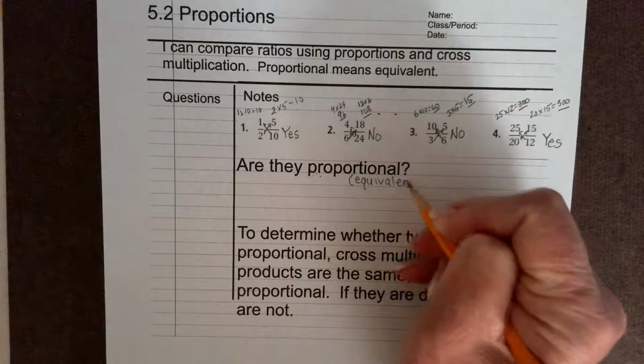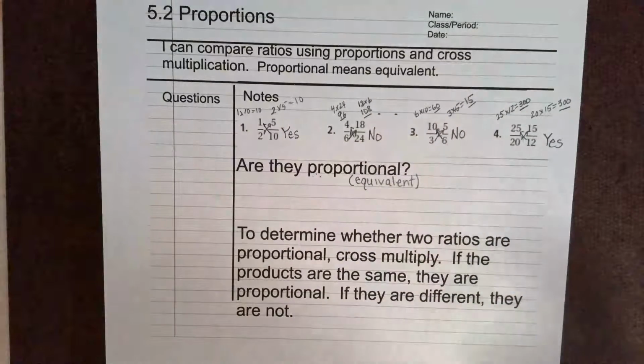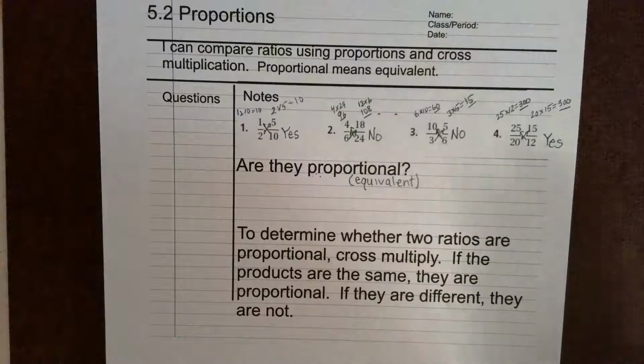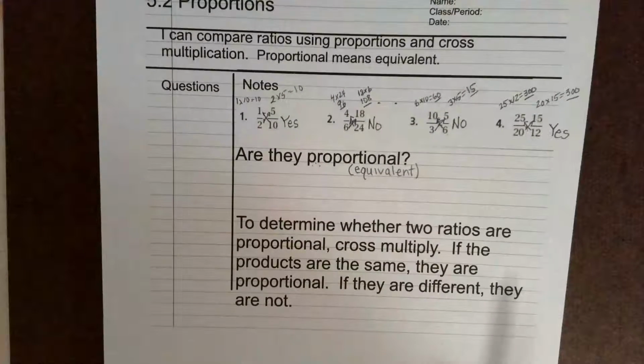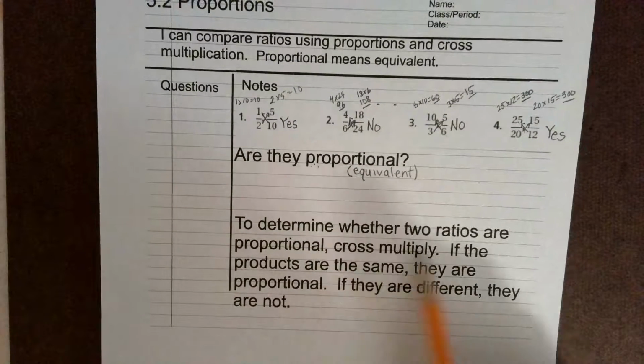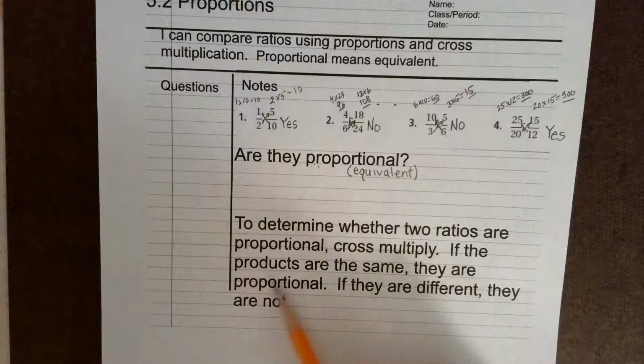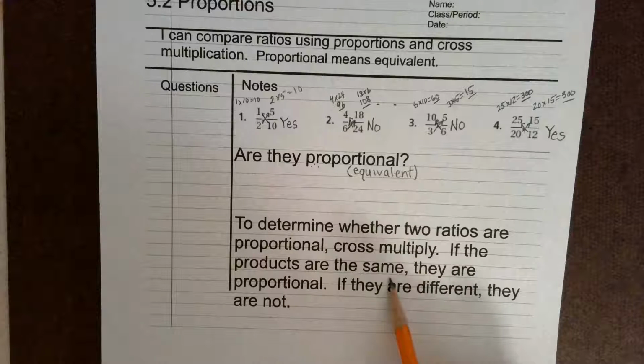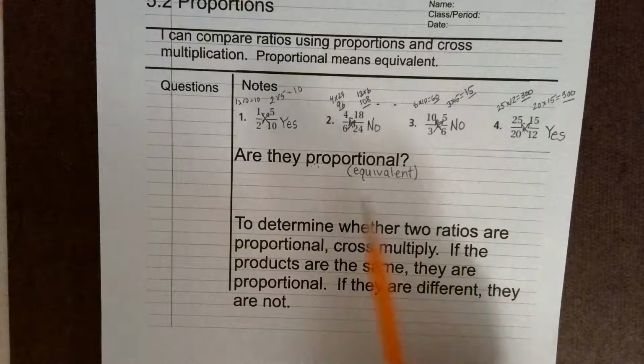And it is extremely important that you know how to cross multiply because we're going to find missing pieces. So to determine whether two ratios are proportional, cross multiply. If the products, that's the answers, are the same, then they're proportional. If they are different, then they're not. And we just did that.